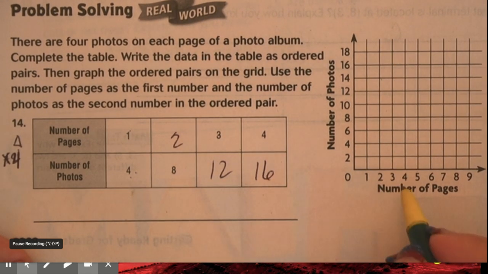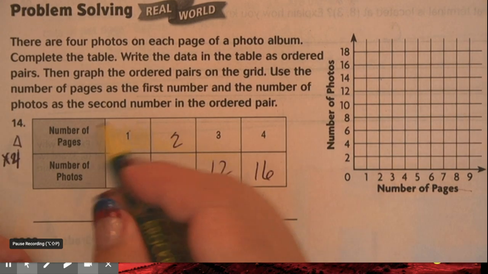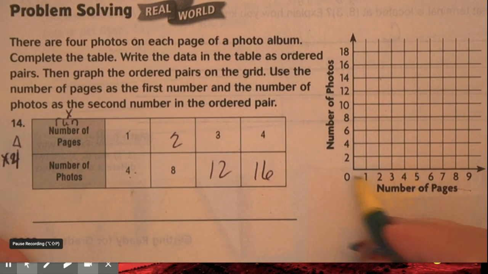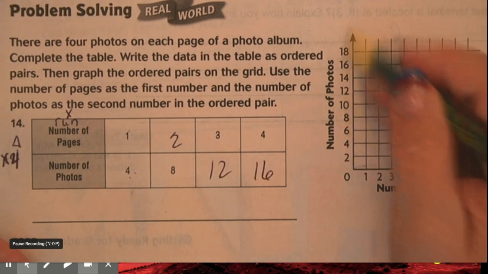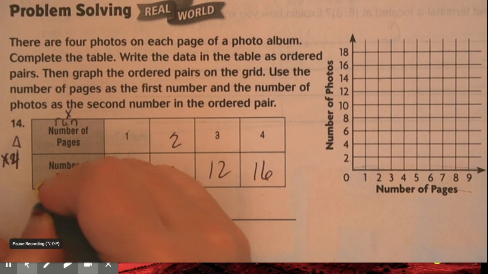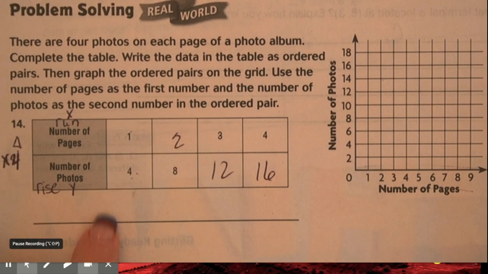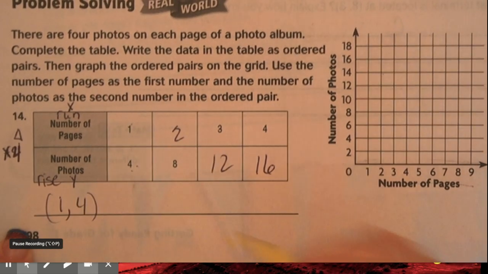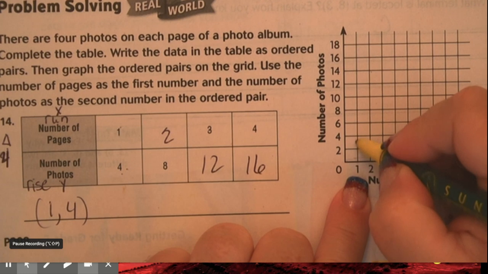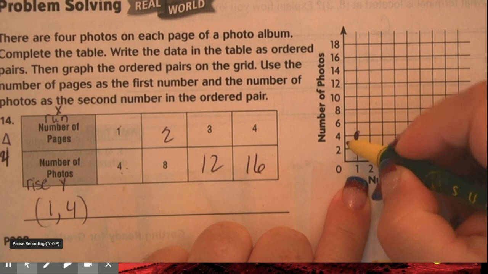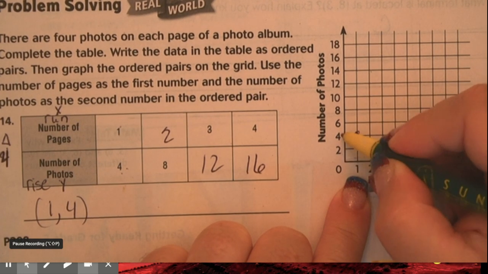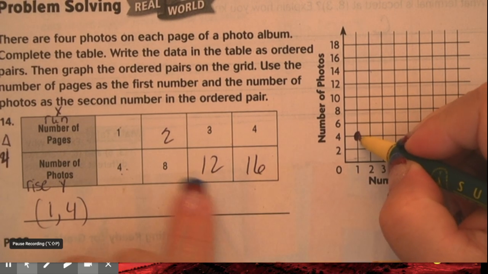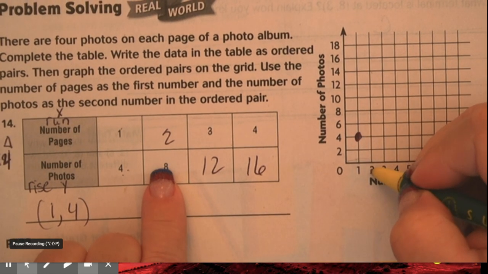So number of pages is going to be our run. So number of pages, this is our run, or we call it the x-axis. Here we have our y, which is the rise. So we have our 1, 4, 1 comma 4 is going to be 1, 4. And notice here they are skip counting by 2. You have to pay attention. Sometimes they'll even skip count by 10. Here you have a 2, 8. So go to 2, rise 8.